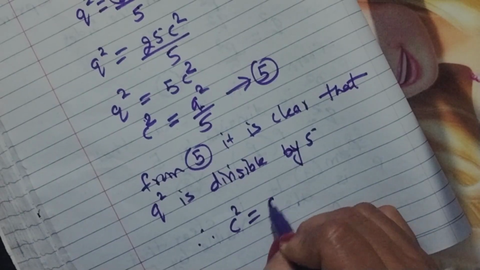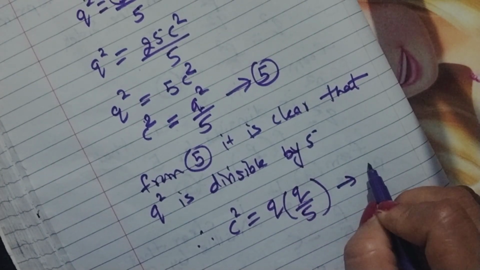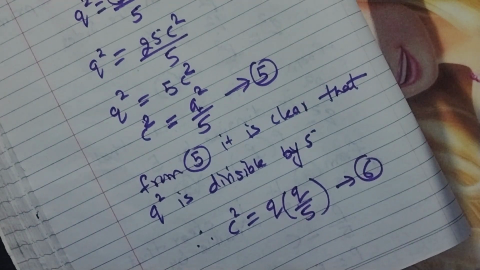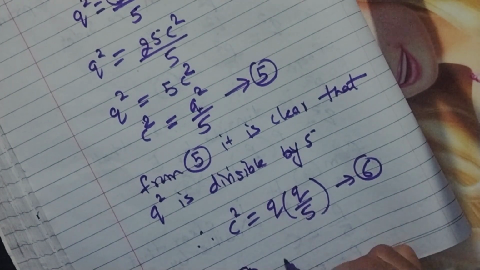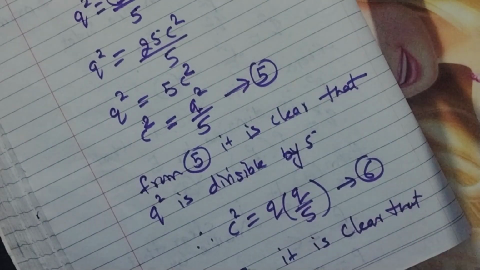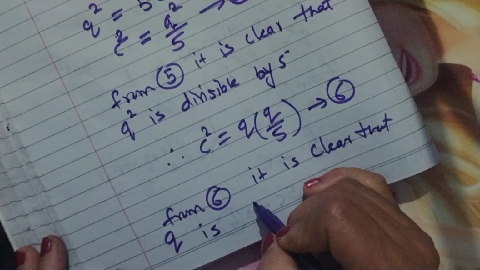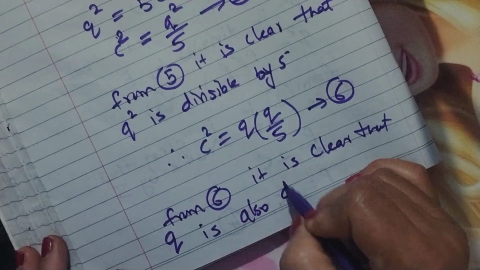Therefore, c square is equal to q multiplied by q upon 5. Put this as equation 6. From 6, it is clear that q is also divisible by 5.